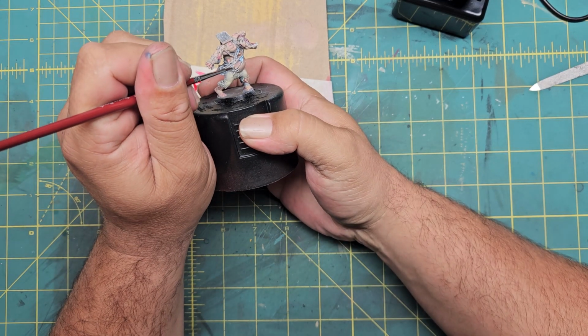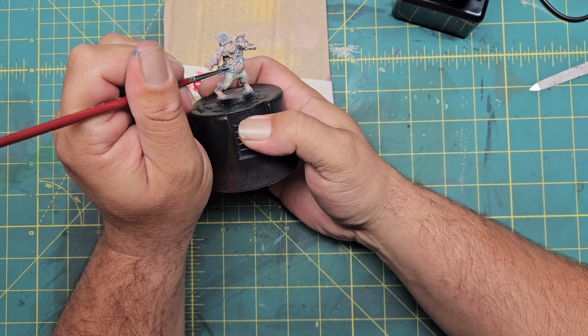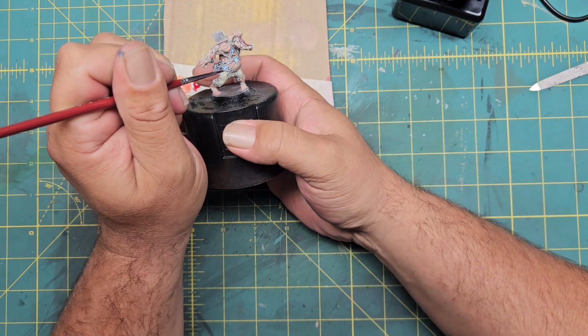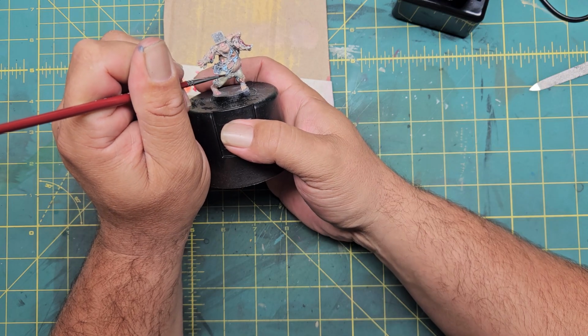Instead of actually trying to genuinely paint, what I'm just kind of doing is grabbing the edges and then smearing paint around onto the spots that I need the blue to be.